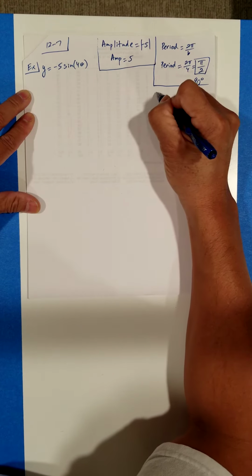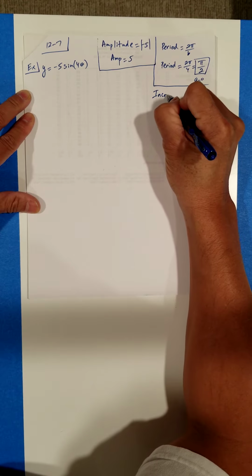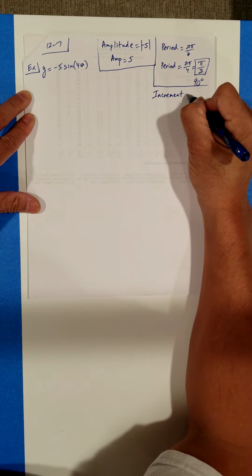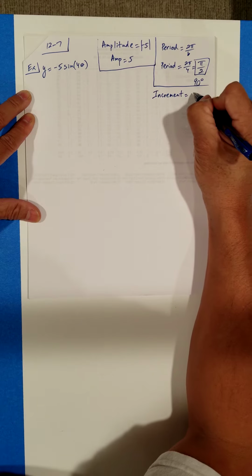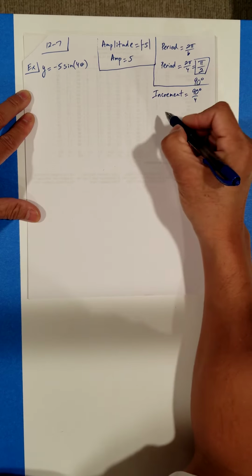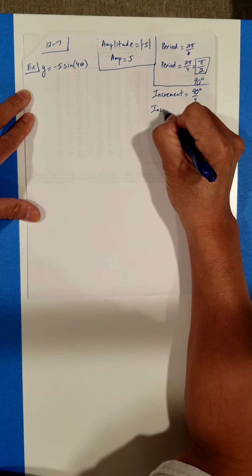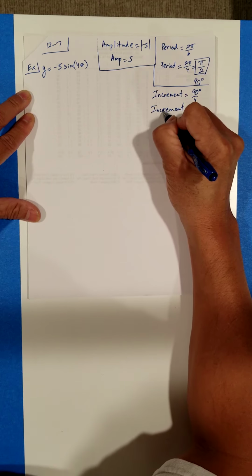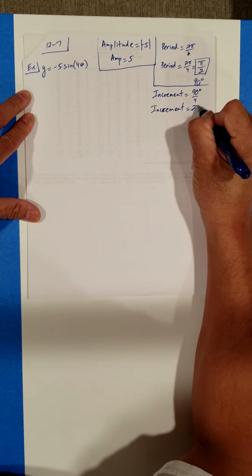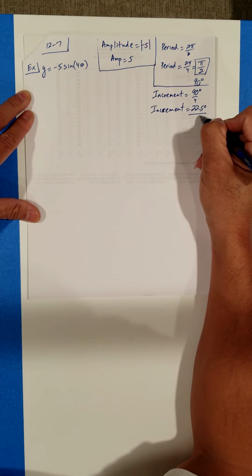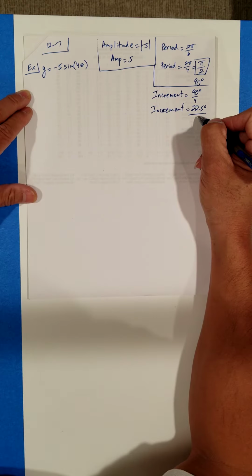Another very important piece of information that we have to have is called the increment. So what we do is we take 90 and divide by 4. In our case, the increment is going to be 22.5 degrees. This is important because it tells us how much to add each time to get nice, beautiful points.